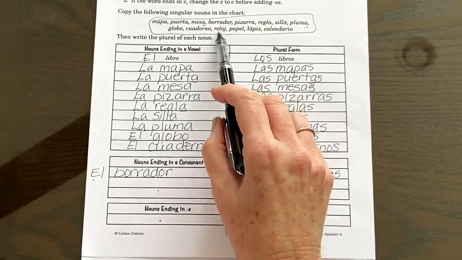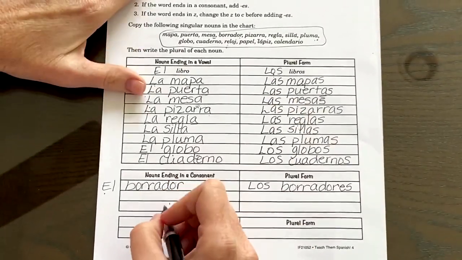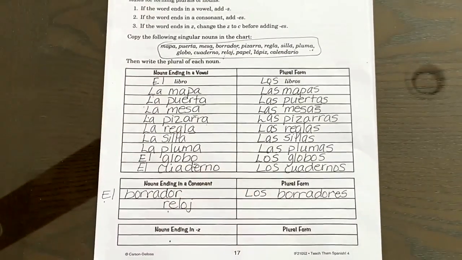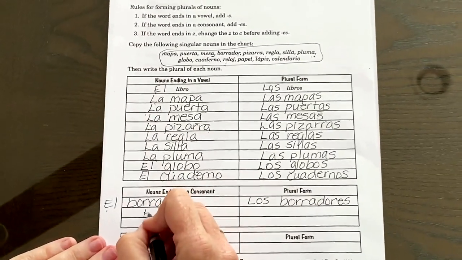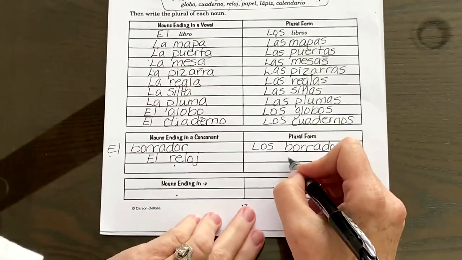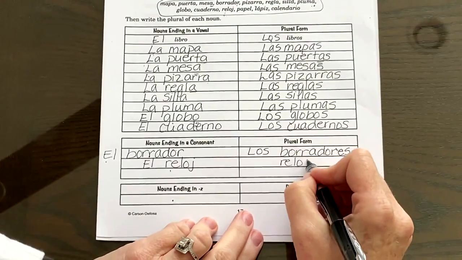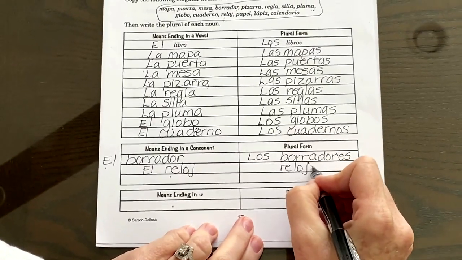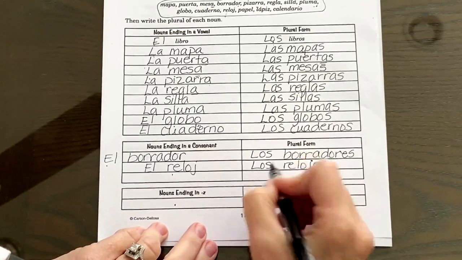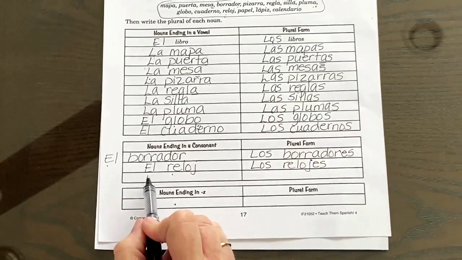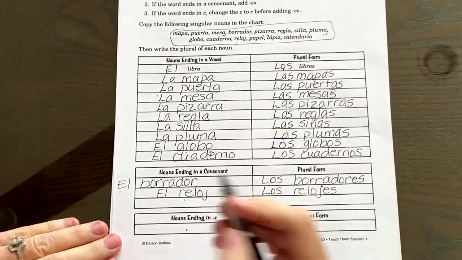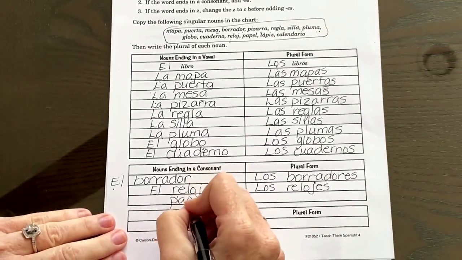Let's see, reloj, that one ends in a consonant, so let's do reloj, or clock. Again, it's el, ends in a consonant, el reloj. Let's make it plural. We're talking about more than one clock. Ends in a consonant, we add ES, not just an S. And el becomes los, the clocks, the clock. El reloj, los relojes. And let's do papel, or paper.